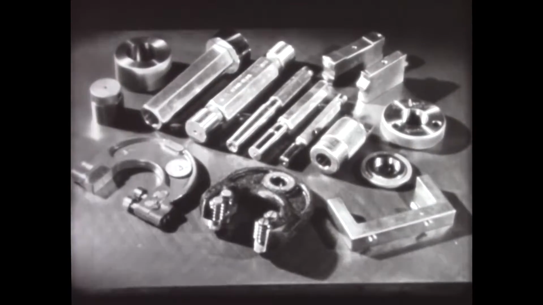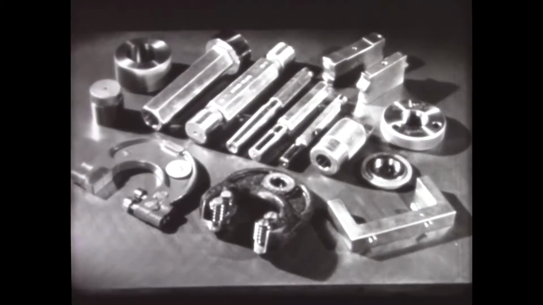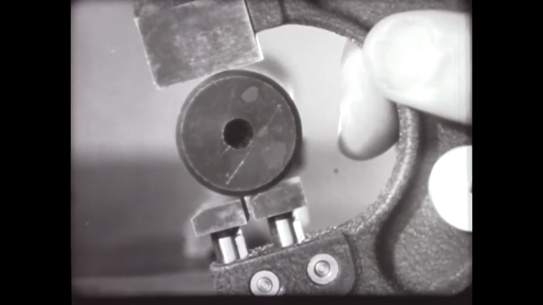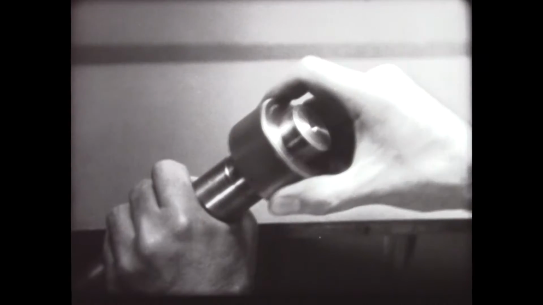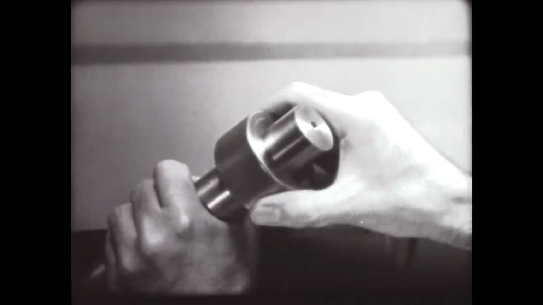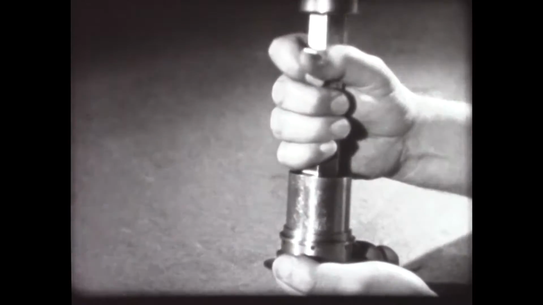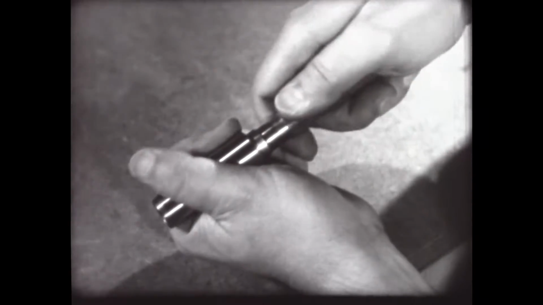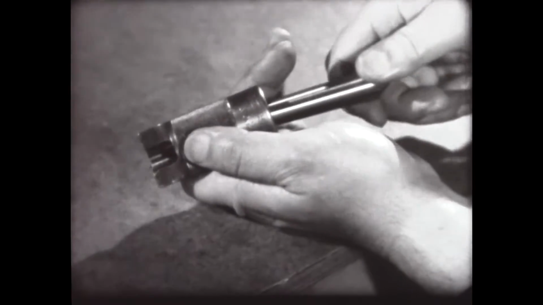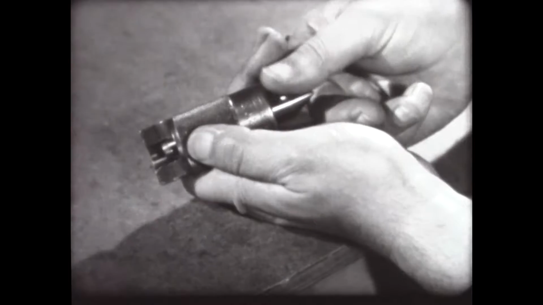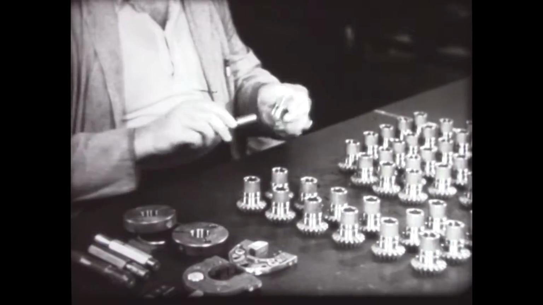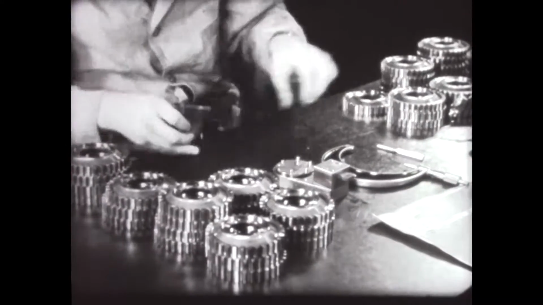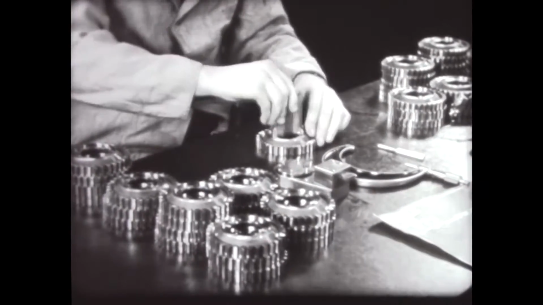There are many types of fixed precision gauges. They include snap gauges for outside dimensions, ring gauges, also used for gauging outside dimensions, plug gauges used for internal dimensions, taper plug gauges for internal tapers, taper ring gauges for external tapers. In some plants, there may be hundreds of sizes and kinds of fixed gauges, each designed for some particular part or group of parts.